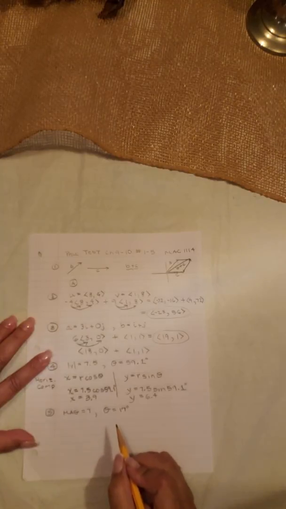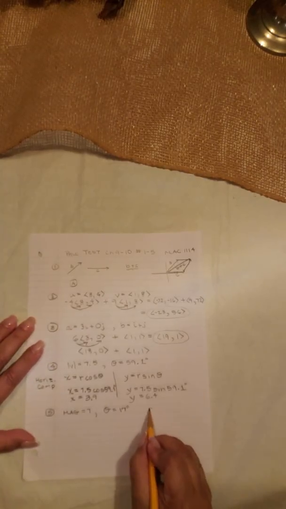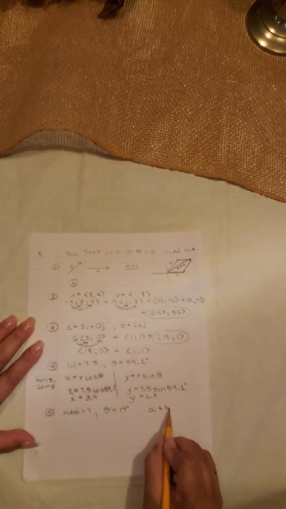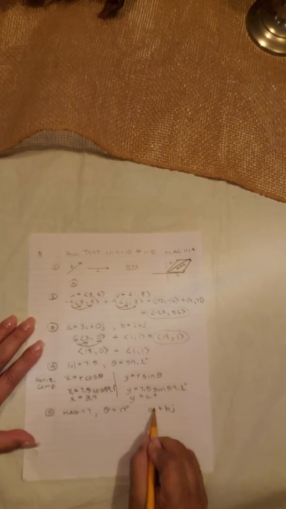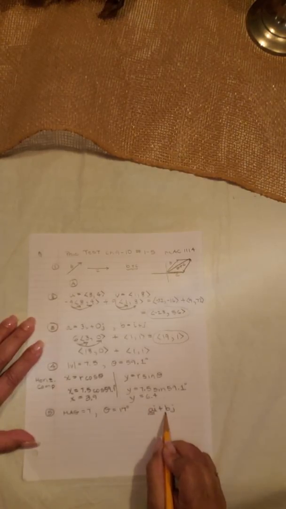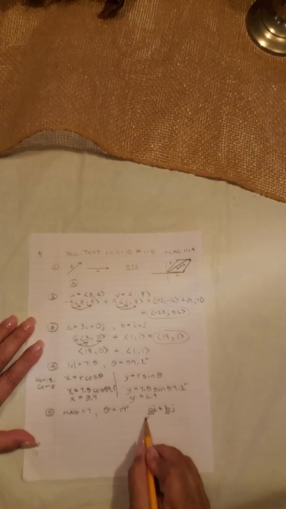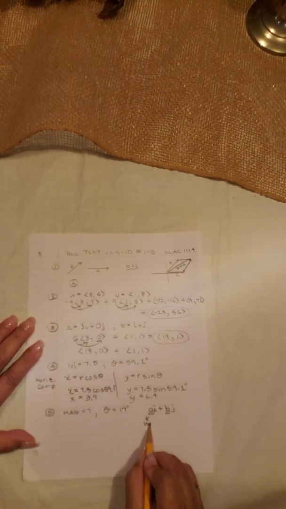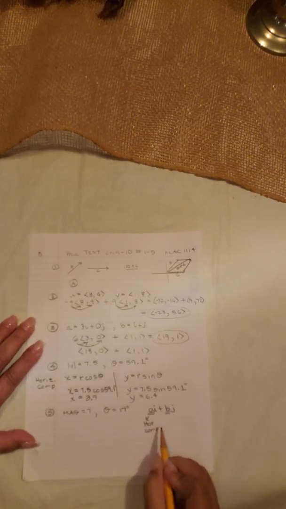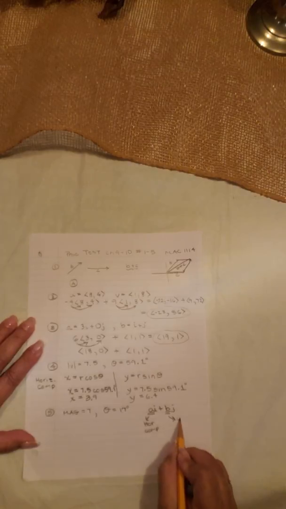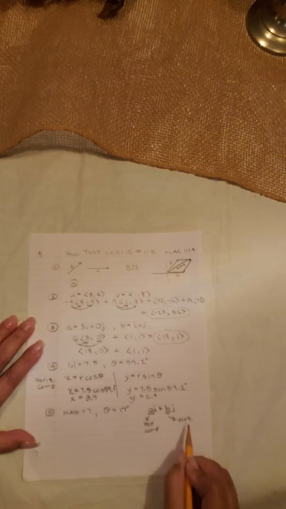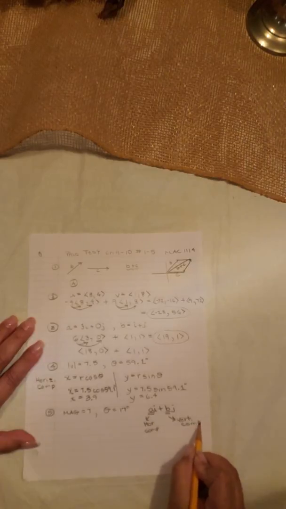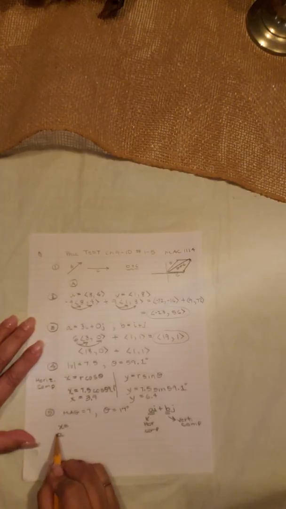This time they've asked the question in this form that they want you to give the vector in this form, but that's the same thing as saying find the horizontal component, which is this A value, and the vertical component, which is the B. So you're literally being asked the same question. So horizontal component, and this B is your vertical component. Okay, so again, we'll use those same formulas. When we find X, we're really finding A.